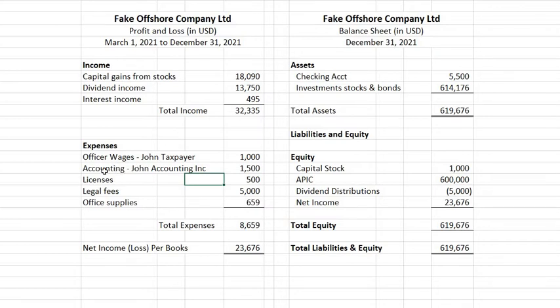So it's an affiliated party in that regard. And remember that the corporation paid out dividend distributions to John and Jane's Bermuda Holding Company, and that amount of dividend was $5,000 during the year, 75% of which was paid to John because he's a 75% shareholder, and the remaining 25% was paid to Jane's company.